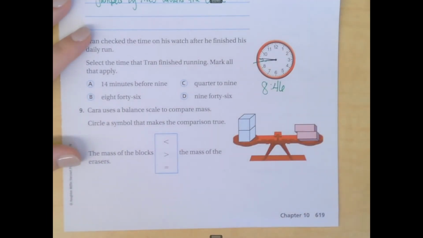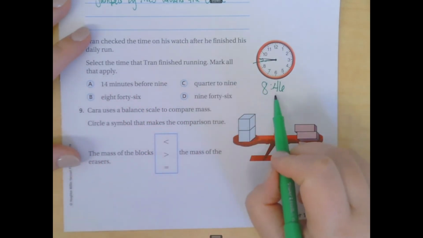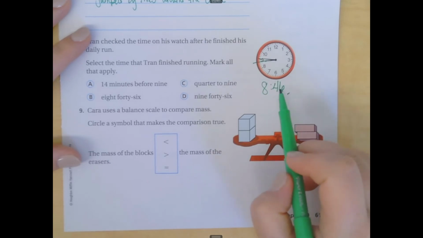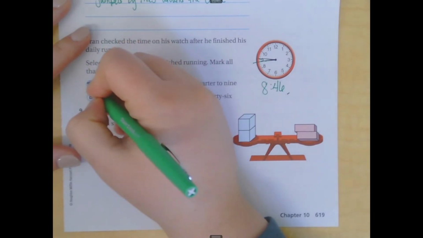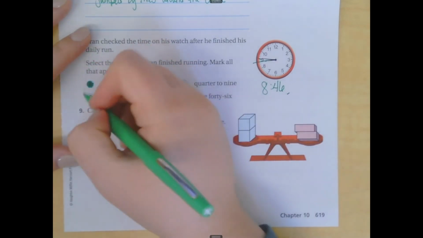How many of these answer this question? 14 minutes before 9. If I added 14 minutes onto 46, would it equal 9 o'clock? Well, what's 46 plus 4? 50. And then there's 10 left, so 14. Yes, that would. 8:46. Yes.